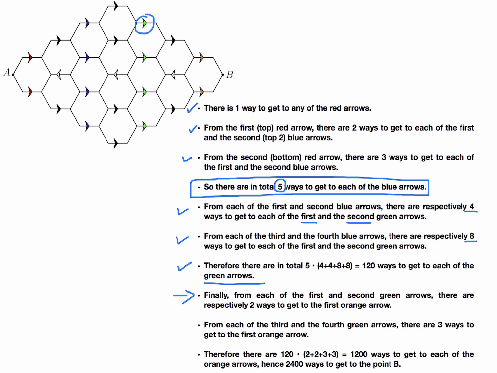And then finally, from each of the first and second green arrows, there are 2 ways to get to that first orange arrow. So obviously this is one way, and this is another way. And then from each of the third and fourth green arrows, these 2 guys, there are 3 ways to get to that first orange. So you take that 120 that you got, and then you multiply it by 2 plus 2, 2 from there for the first and second, and then 3 for the third and fourth. And that's why you got 2, 2, 3, and 3.